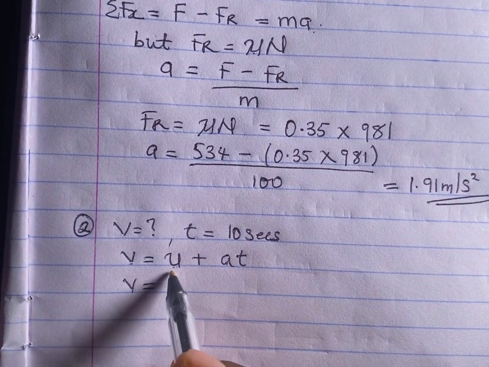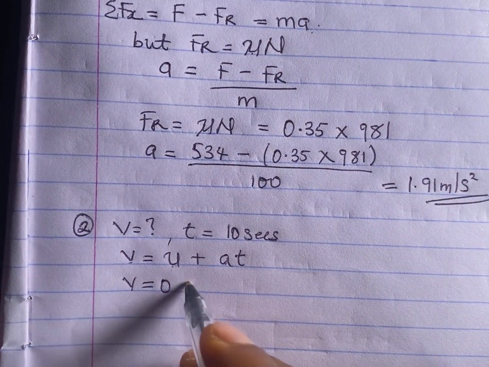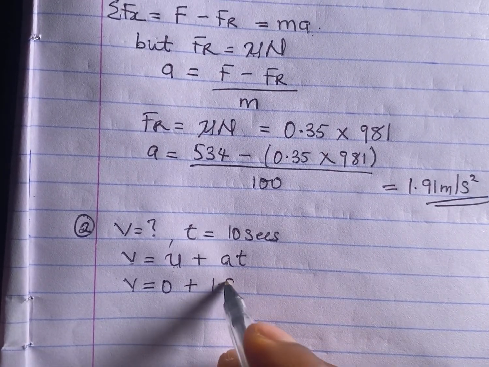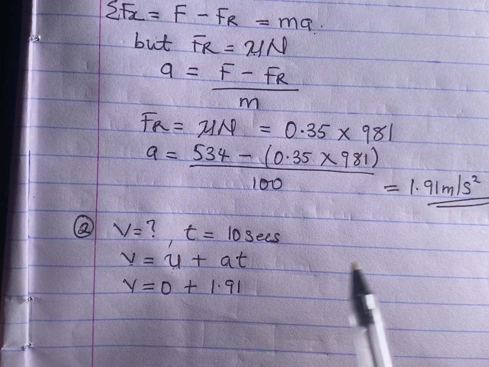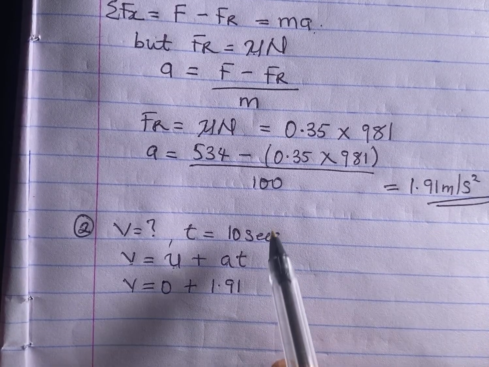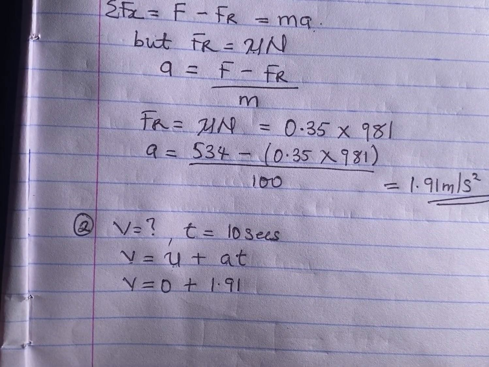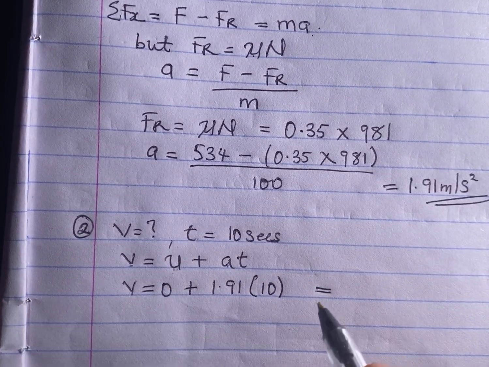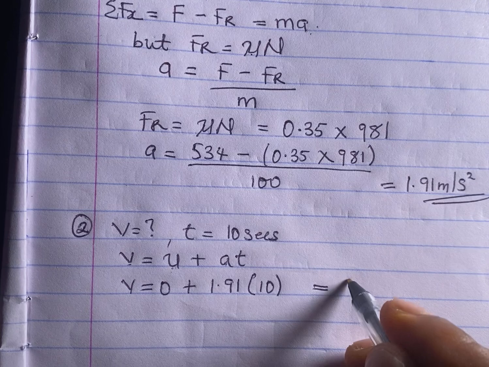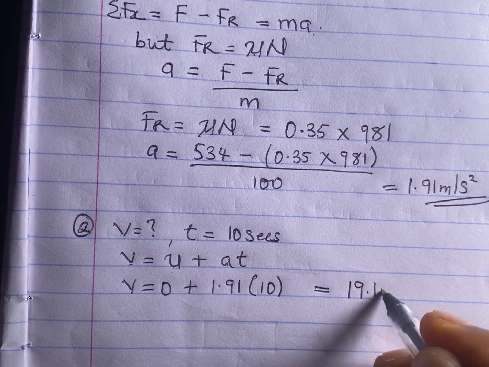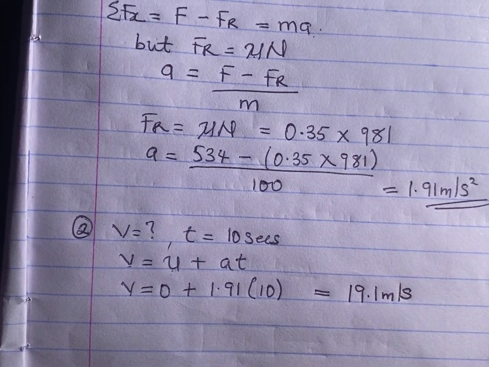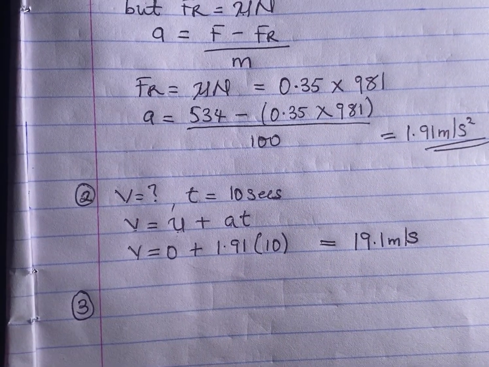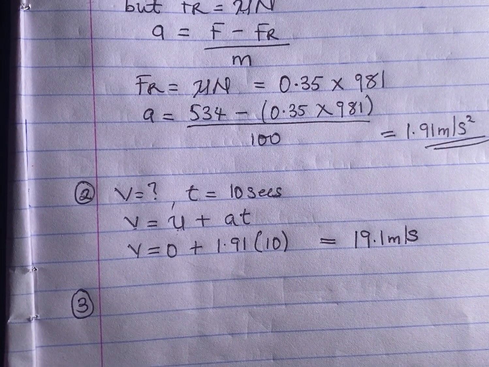So from here, our initial velocity is 0 plus what is the acceleration? We have found it to be 1.91. So yeah, you have to be careful, because if your acceleration is wrong, everything else you are doing here is wrong. So we have this, and this gives us 19.1 meter per second. All right. So question number 3. It is that easy if you understand it from first principle.